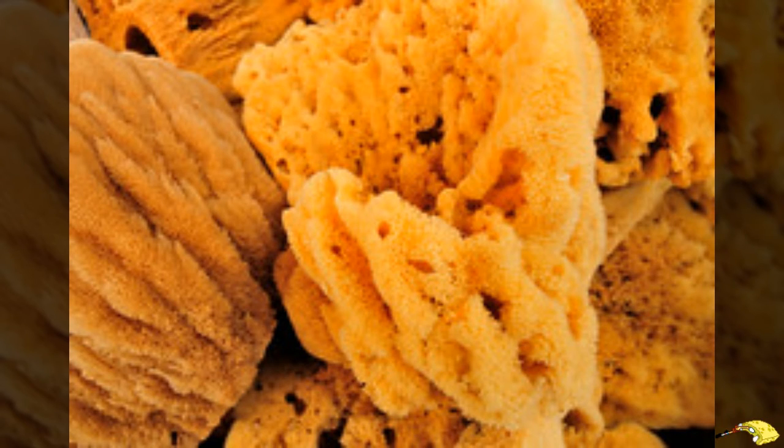Next is Demospongiae, which is made of spongin, the spongy material that you see in this picture here. And then finally there's the Calcarea, which are calcium carbonate sponges. So yeah, they're pretty cool.